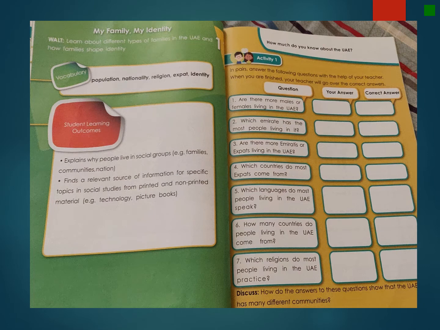We know that there are 7 emirates in UAE, right? One is Abu Dhabi, Dubai, Fujairah, Ajman, Al Quwain, Ras Al Khaimah and Sharjah, right? So we will find out in which emirate there are too many people living. Number 3, are there more Emiratis or expats, people from other countries, living in the UAE?